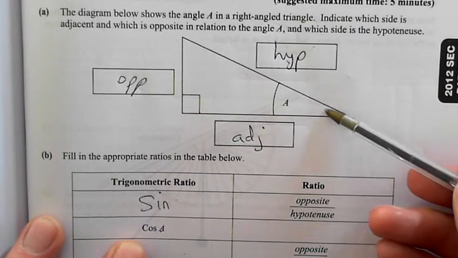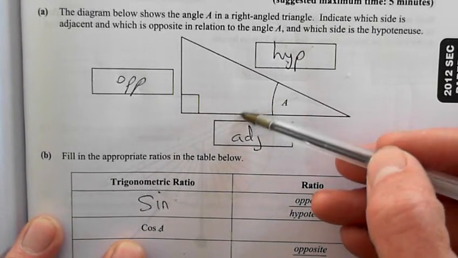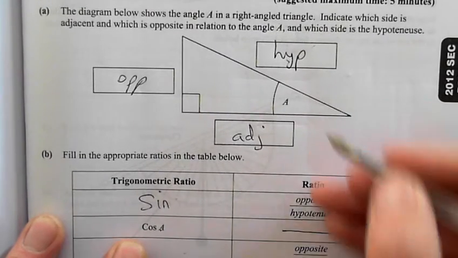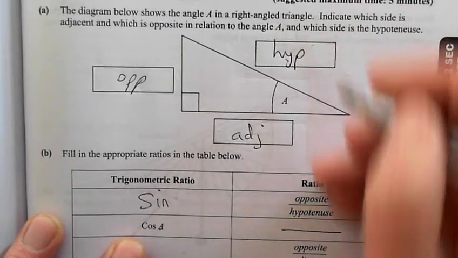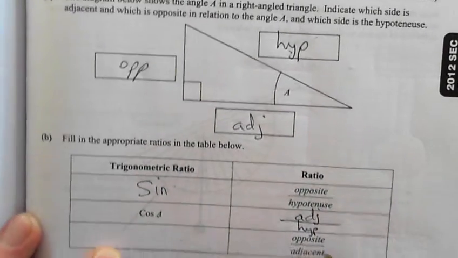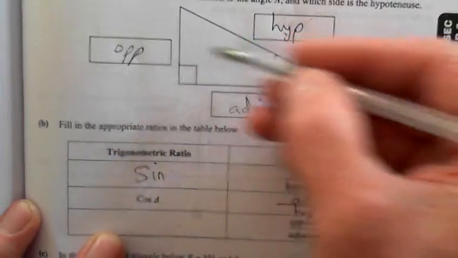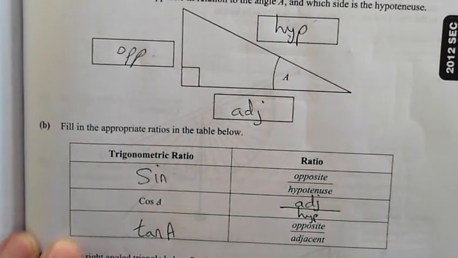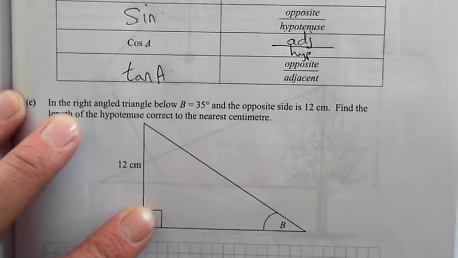Cos means? Cos, what's the formula for cos? Adjacent over hypotenuse. And the last one, opposite over adjacent. Tan of A. Right.